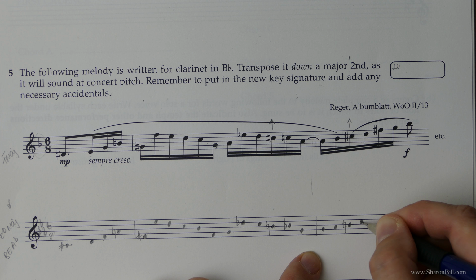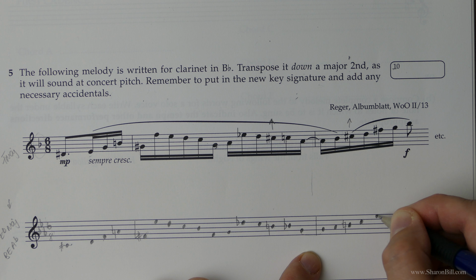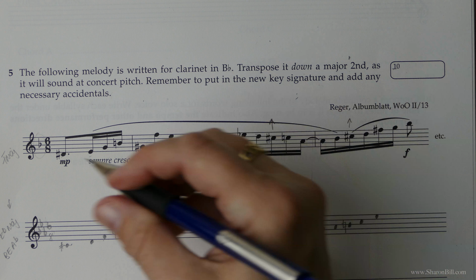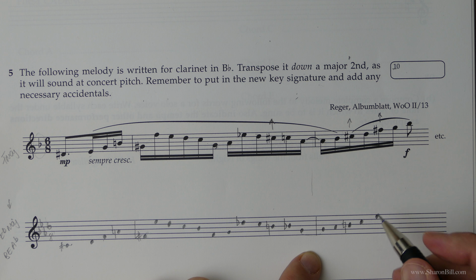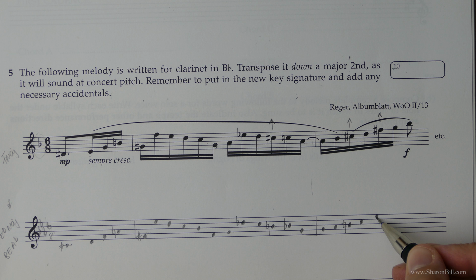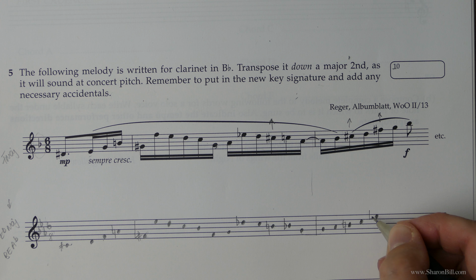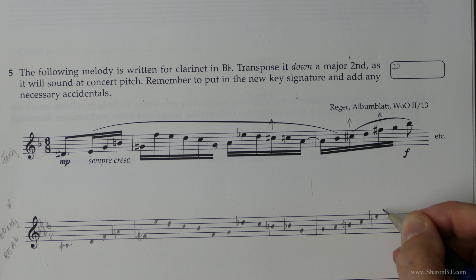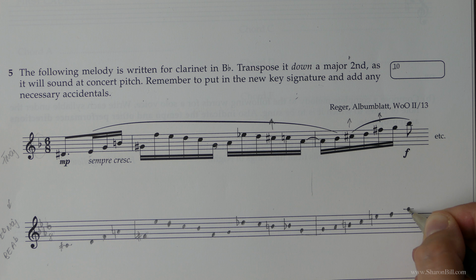Next door note, up a third. Now here, that's an F natural that's been raised by a sharp. This is an E flat, so to raise that by a semitone we need a natural sign. Next door note, and then jump a third will take us to A, one step below, that's correct, etc.